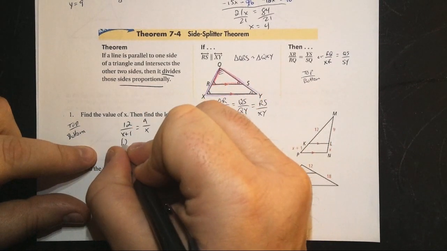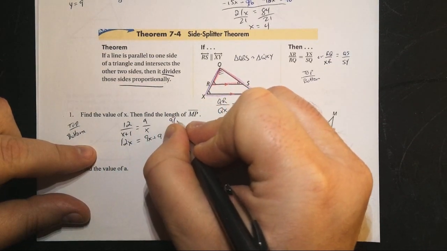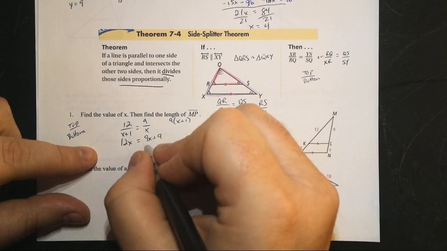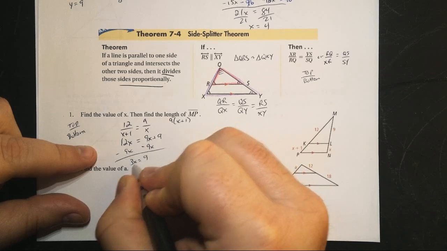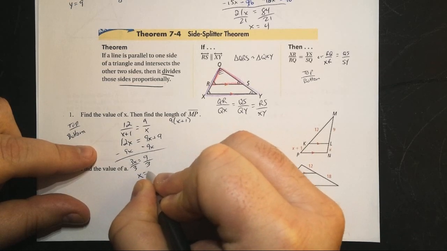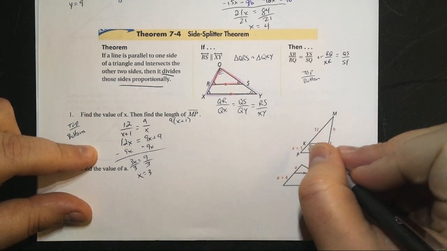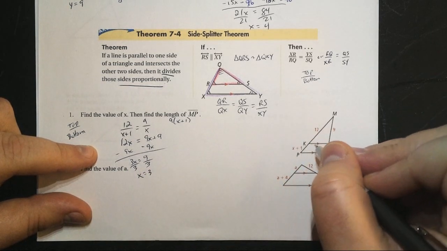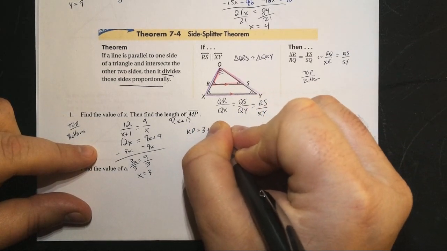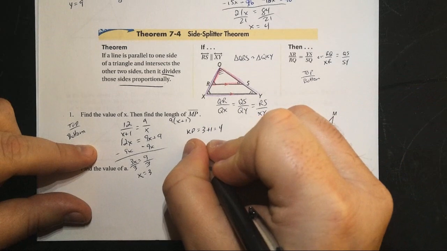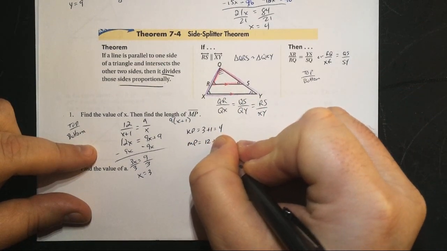We can cross multiply. So 12x is equal to 9x plus 9. Remember to distribute the 9 over x plus 1. Take away the 9x, you get 3x is equal to 9. Divide out, we get x is equal to 3. And then we want the length of MP, right? So if we plug 3 in, we get KP is equal to 3 plus 1, which is equal to 4. So MP is equal to 12 plus 4, which is equal to 16.